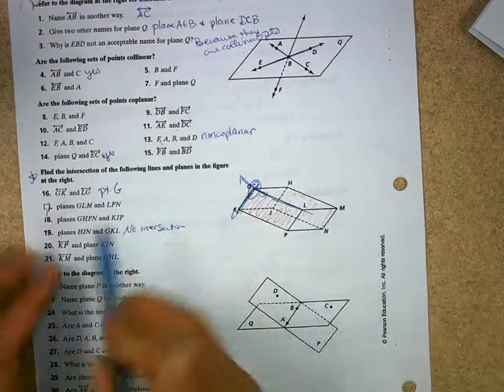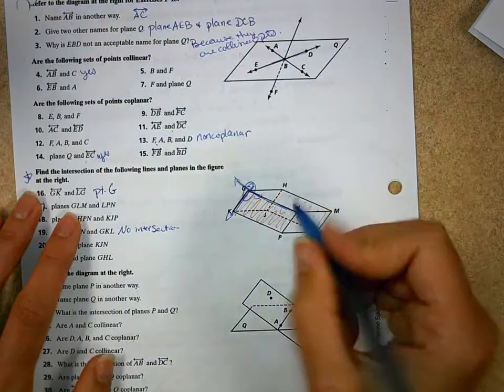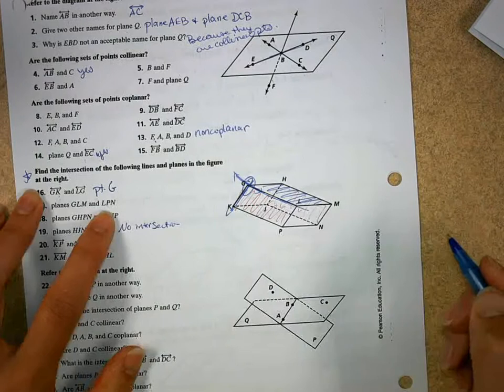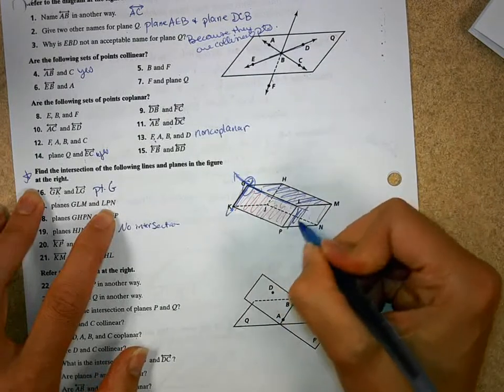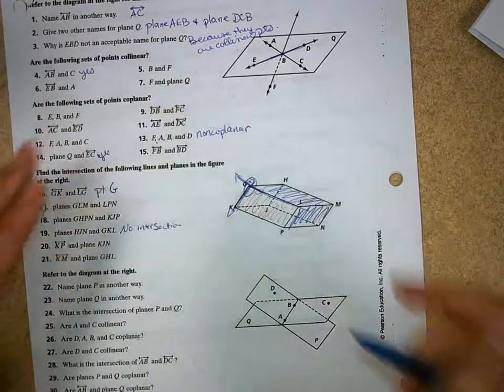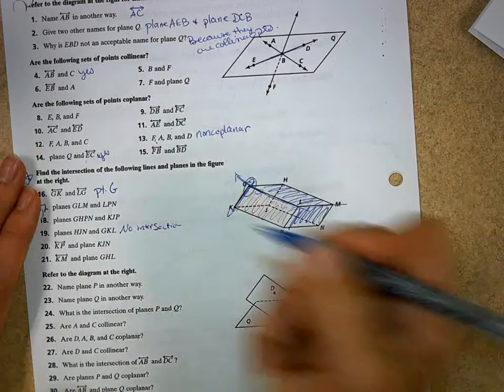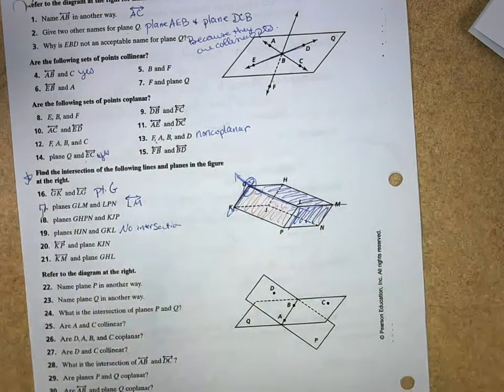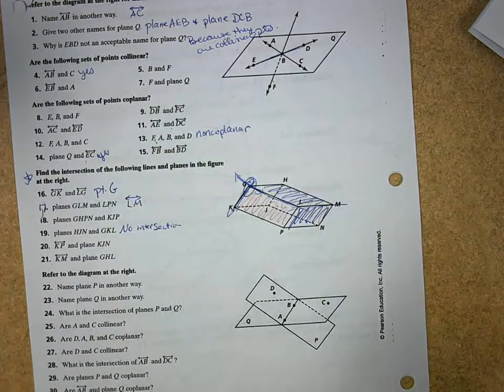Let's do another one. Let's do plane GLM. So we're going to do the top plane this time, and plane LPN, which is this one right here. Do those two come together to intersect? Yeah, right here at LM. So we go line LM. Do not tell me point L and point M. There's an infinite number of points between them. That's line LM. So I'm really liking this one. So it's so cool.